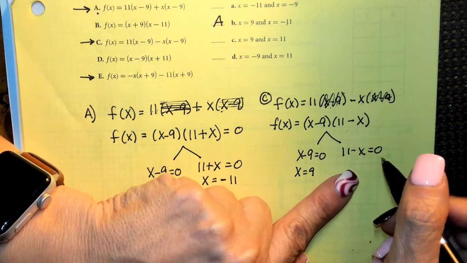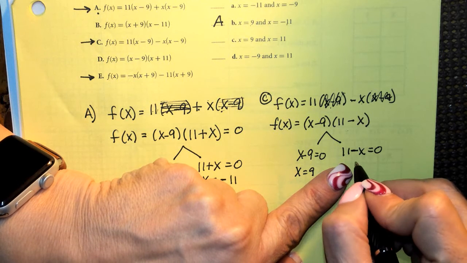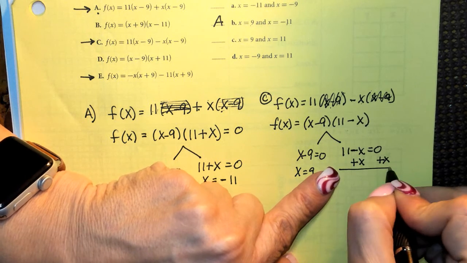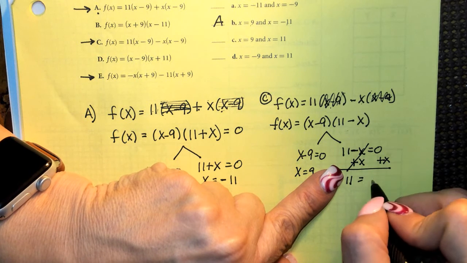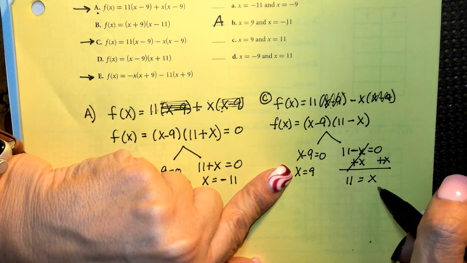This one, though, might confuse you a little bit. Since I have a negative x right there, I'm going to add x to both sides. That gives me 11, the others cancel out, 0 plus x is just x. So this is positive 9 and positive 11.